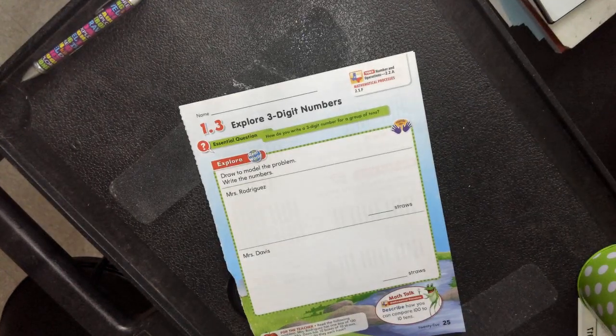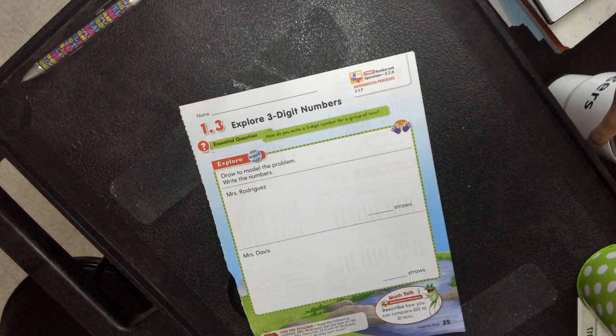So we're going to be exploring 3-digit numbers. When it comes to 3-digit numbers, we use what we call an HTO chart. What does the O in the HTO chart stand for?